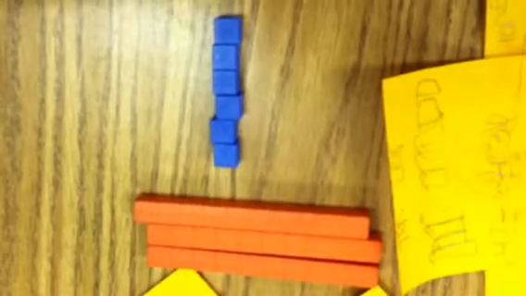If I wanted to add 10, which blocks would I use? Point to the blocks that I would use to add 10. Okay, because those blocks represent how much? 10. If I wanted to add 1, which blocks would I use? If I wanted to subtract 1, which blocks would I use? I would use those because these are worth how much? 1. If I wanted to subtract 10, which ones would I use? Why? Because they represent 10.